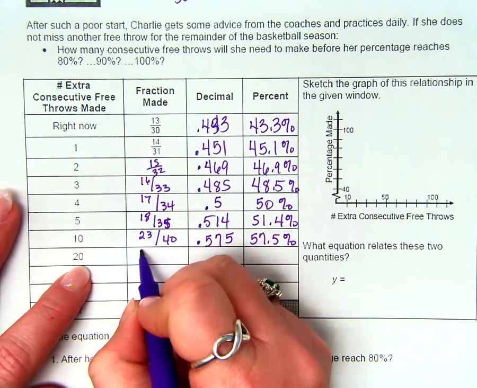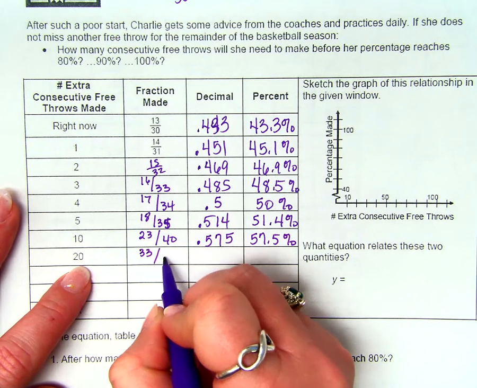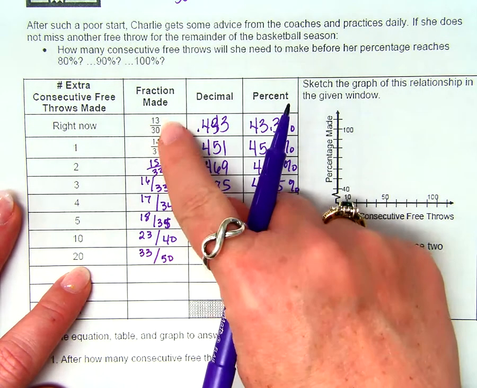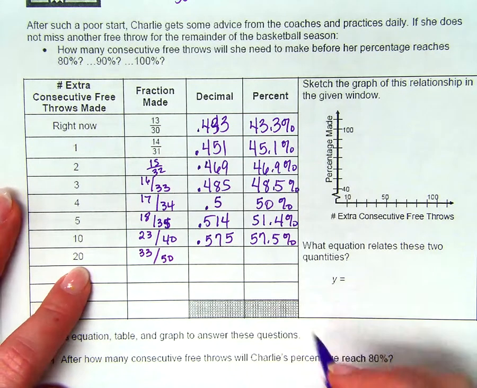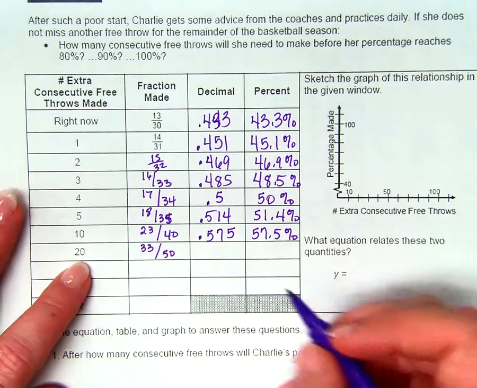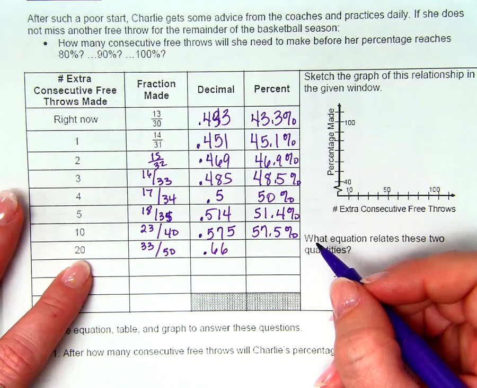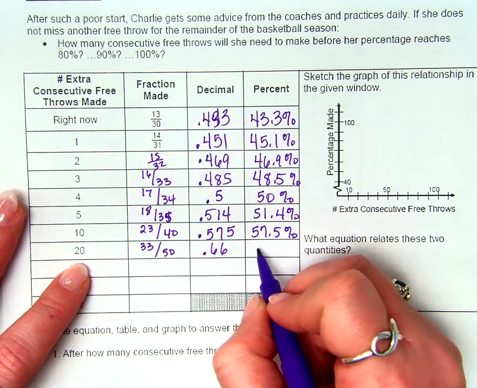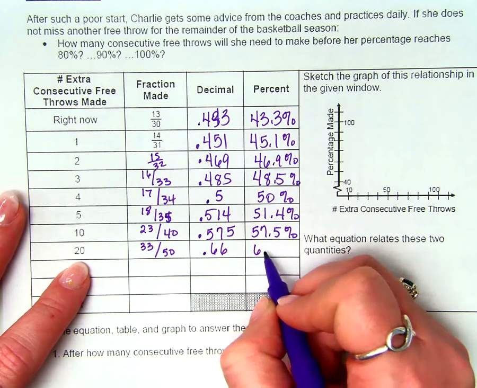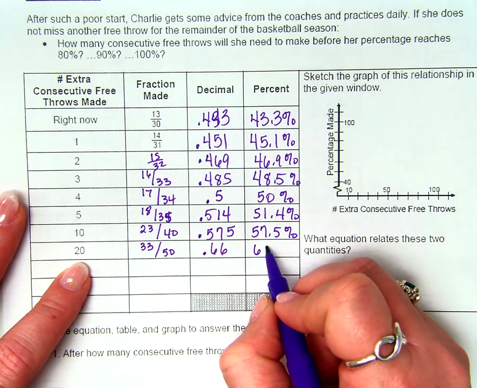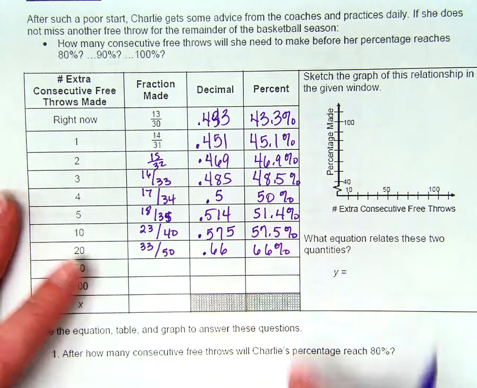What about if we jump to 20? Add 10 more to here, right? So 33 out of 50, or we're adding 20 to the beginning, remember? What is that decimal? 0.66 exactly, or is it repeating? Okay, that's fine. 66%, because it was exact.